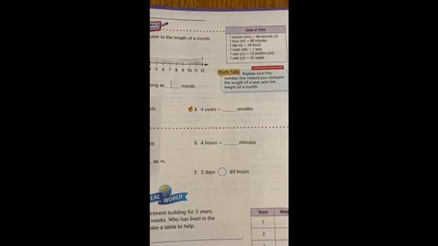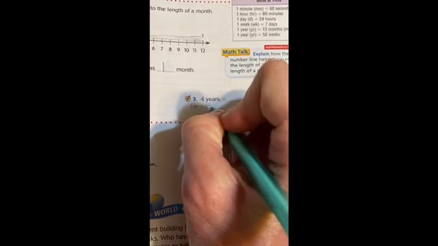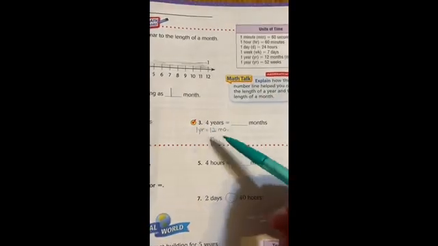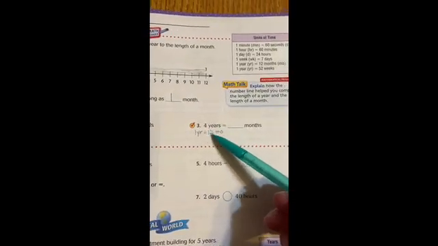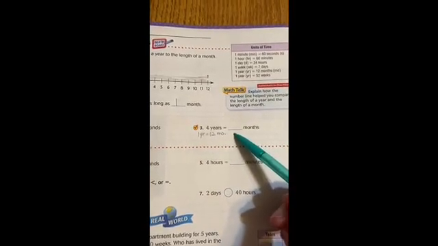Number 3, 4 years equals how many months? So again, we want to compare months to months. So let's go up here and look. 1 year equals 12 months. So 4 years would be 4 times 12, which would be, correct, 48 months.